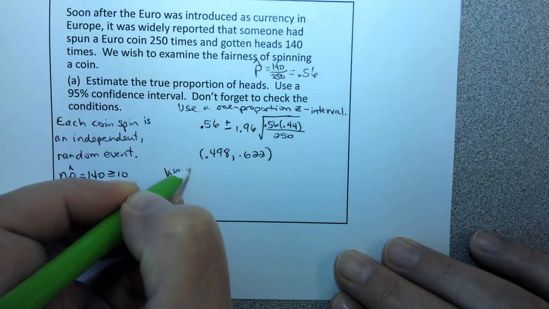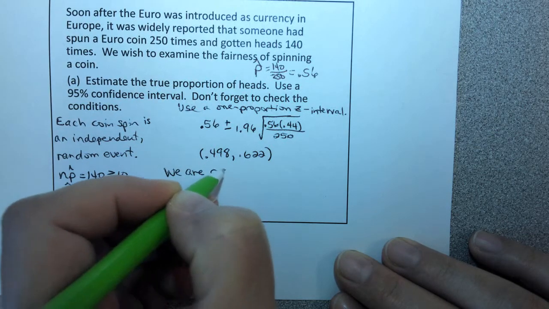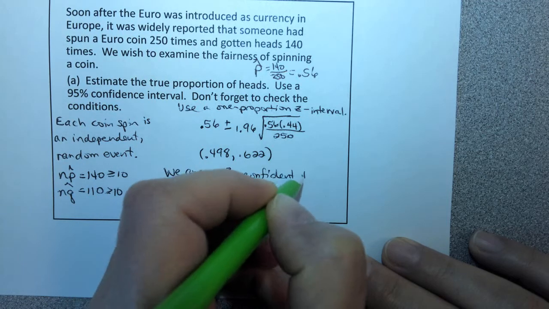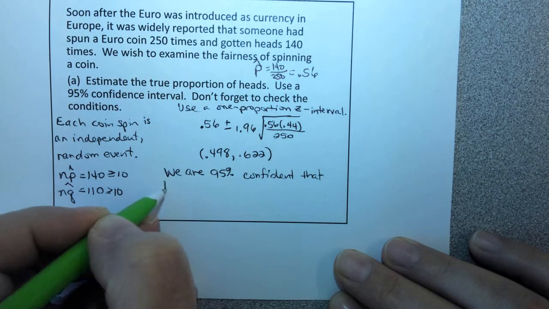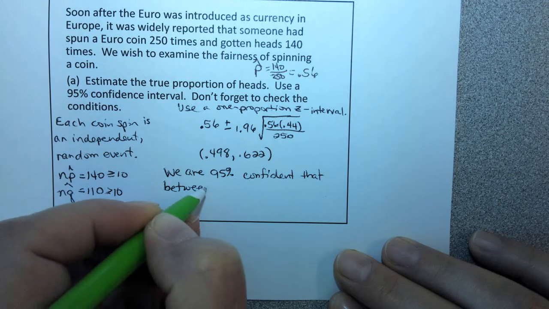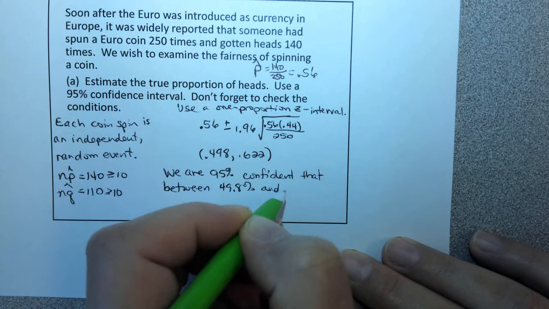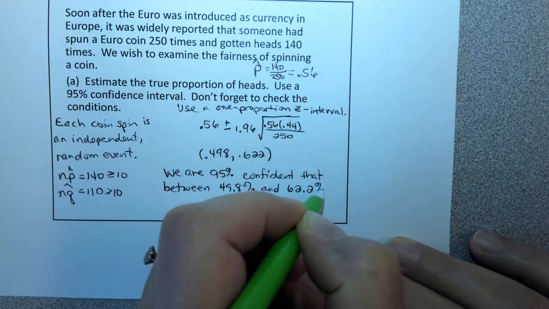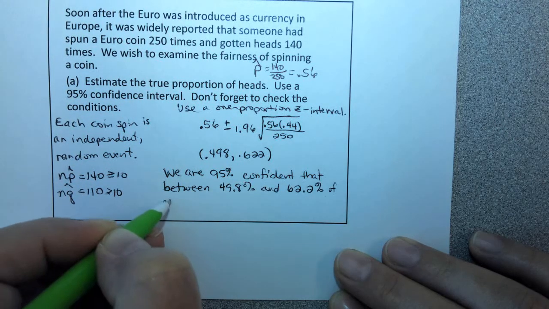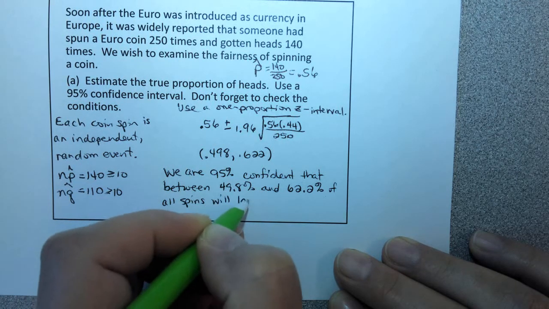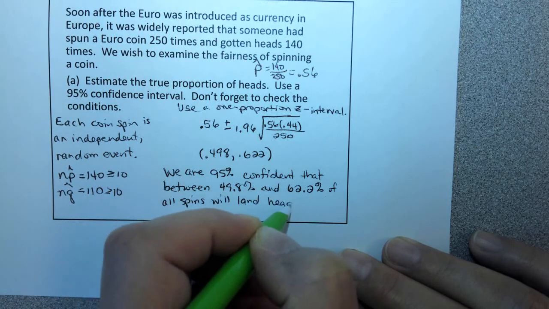So we are 95% confident that between 49.8% and 62.2% of all spins will land heads up.